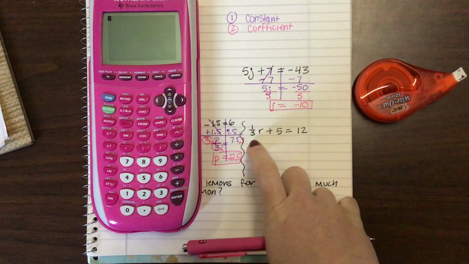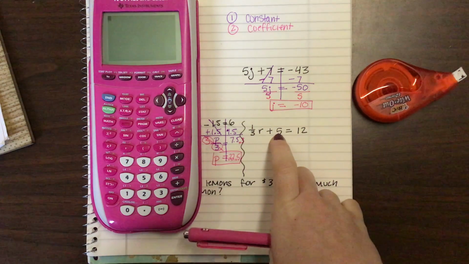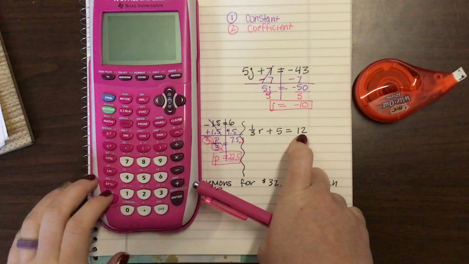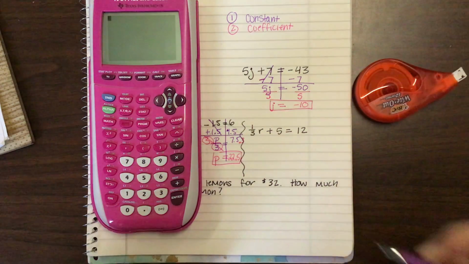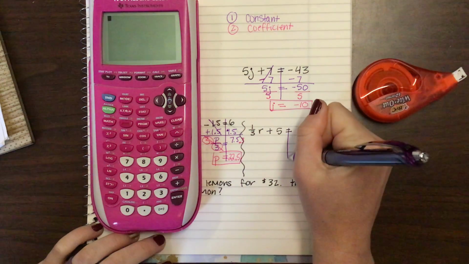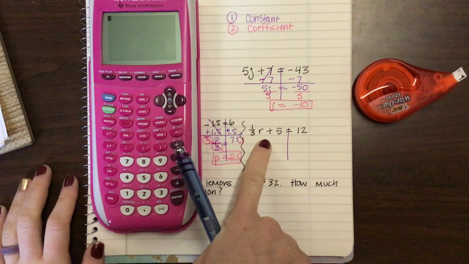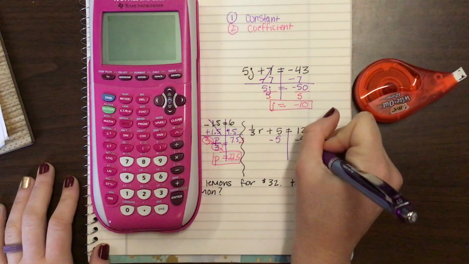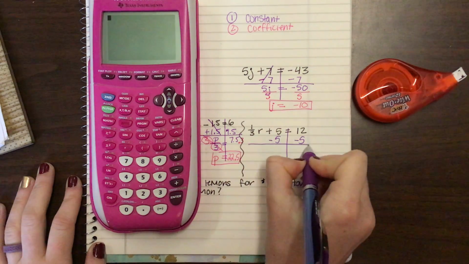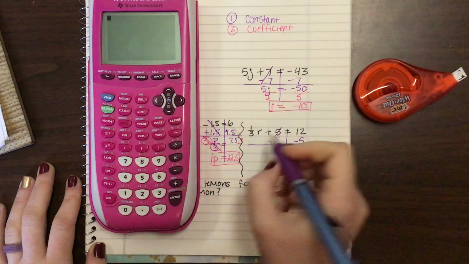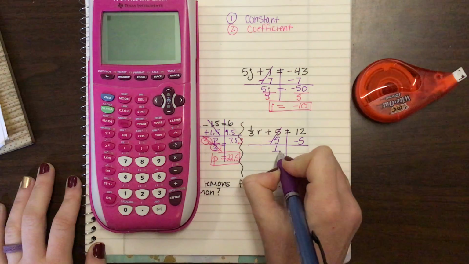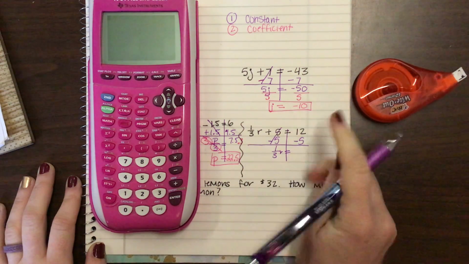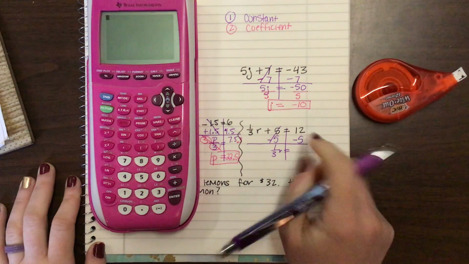All right, 1/3 r plus 5 equals 12. I'm going to first undo the constant. So the plus 5, I undo plus 5 by subtracting 5. So those cancel each other out. You're left with 1/3 r equals 12 minus 5 is 7.